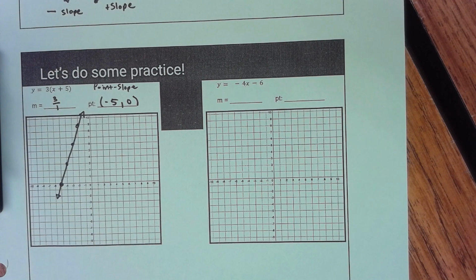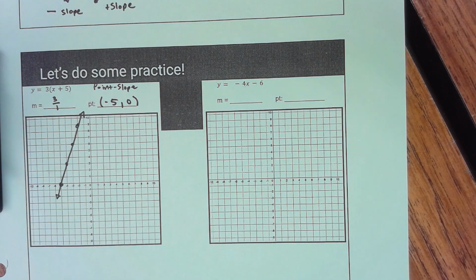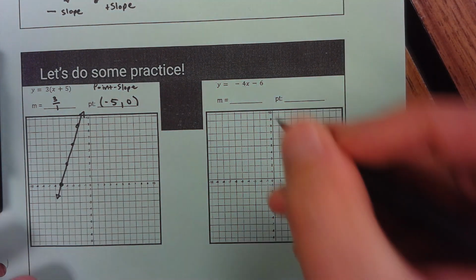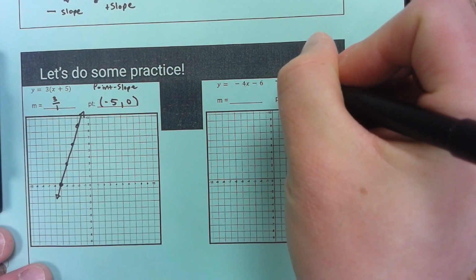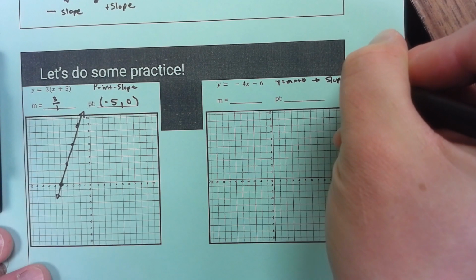So the last one on this page. That one, I don't see any parentheses, right? It looks very similar to the one that we just did, but there's no parentheses here. There's nothing added or subtracted onto the y, so this is in that form of y equals mx plus b, making this a slope-intercept form.